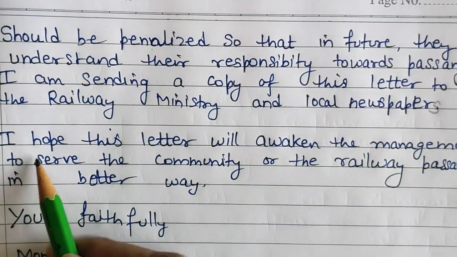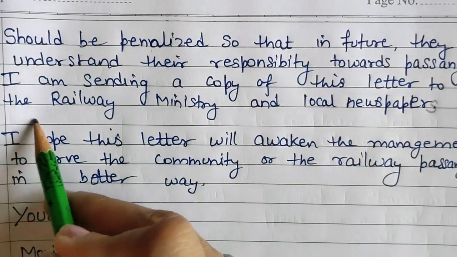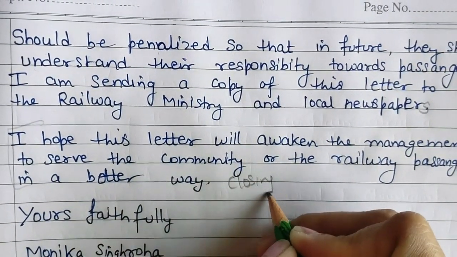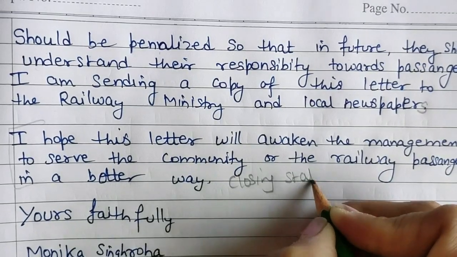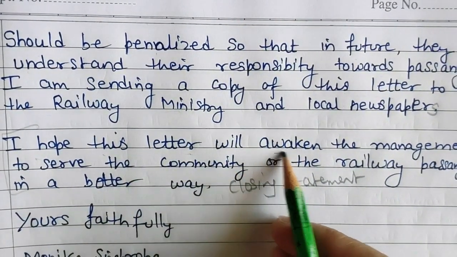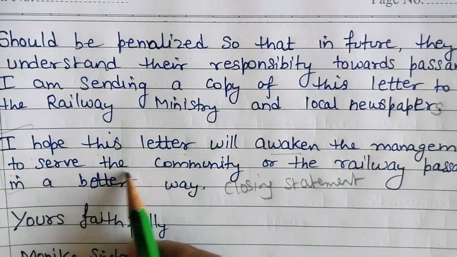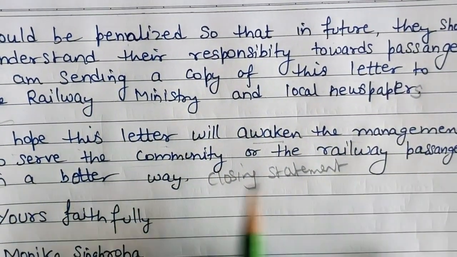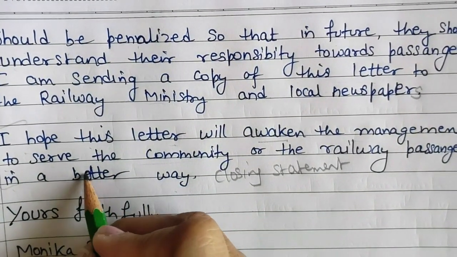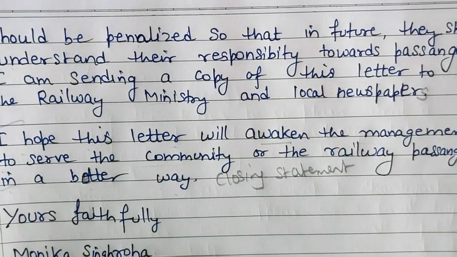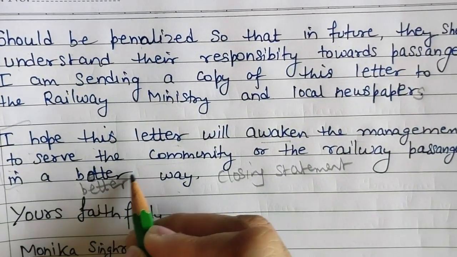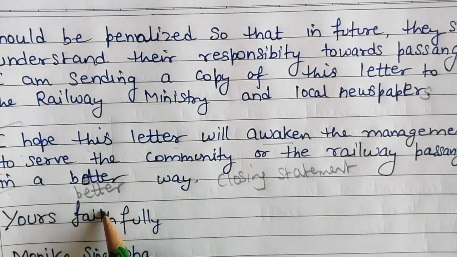Okay, the last is the closing statement. What we call it? Closing statement. It is important to write it. I hope this letter will awaken the management to serve the community or railway passengers in a better way. In a better, B-E-T-T-E-R. I can't erase this pen, that's why I have written like this.